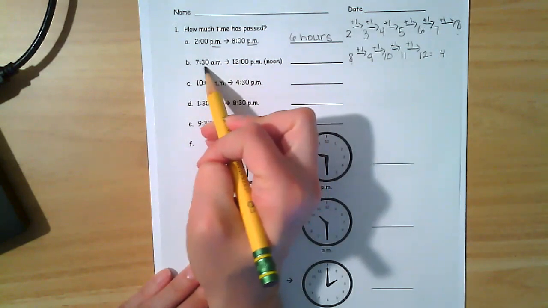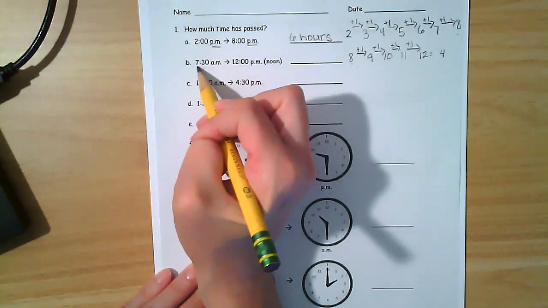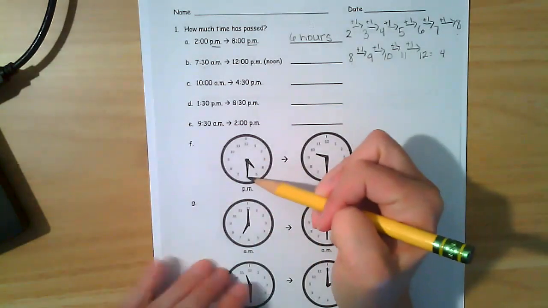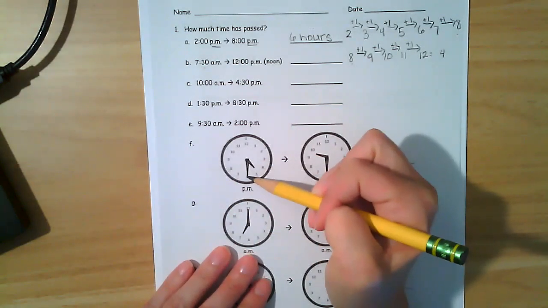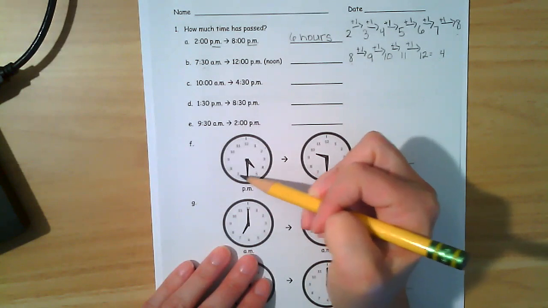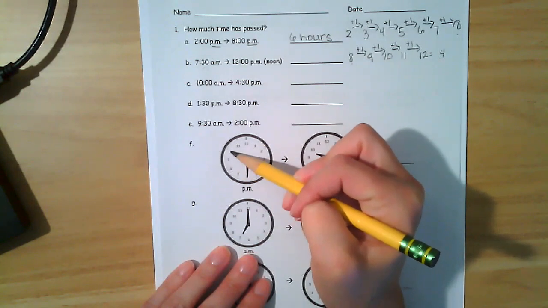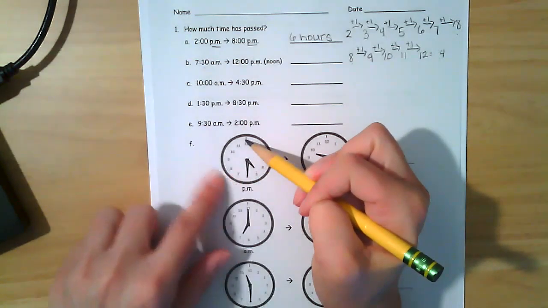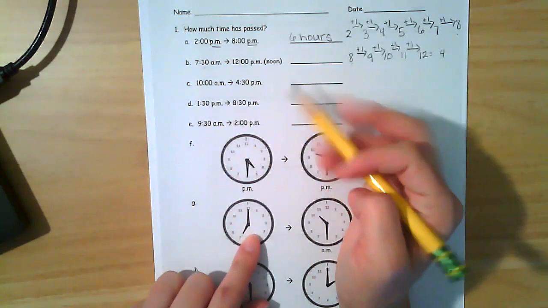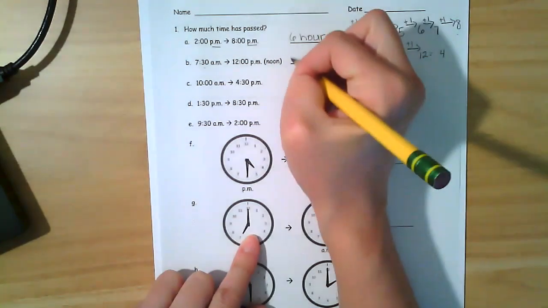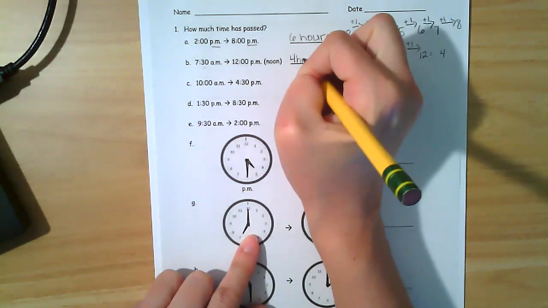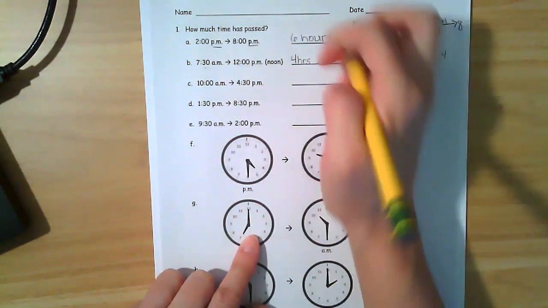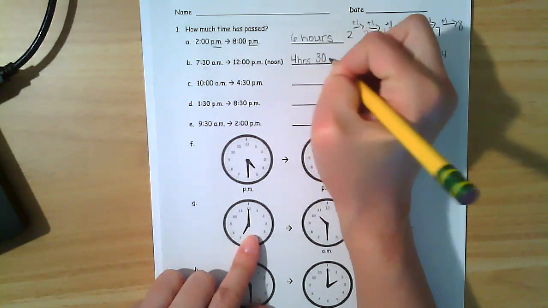How much time went by between 7:30 and 8 o'clock? So if you know 7:30 is here, right? 5, 10, 15, 20, 25, 30. 30 minutes go by until you get all the way to 8 o'clock. So it would be 4 hours, and I'm going to abbreviate by saying 4 HRS, 30 minutes.